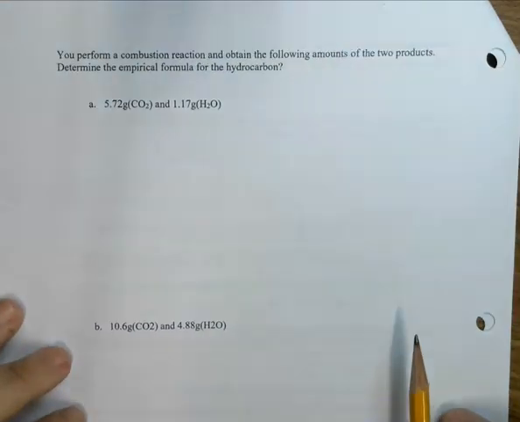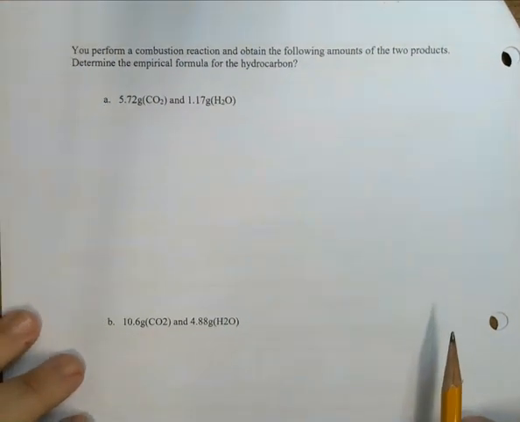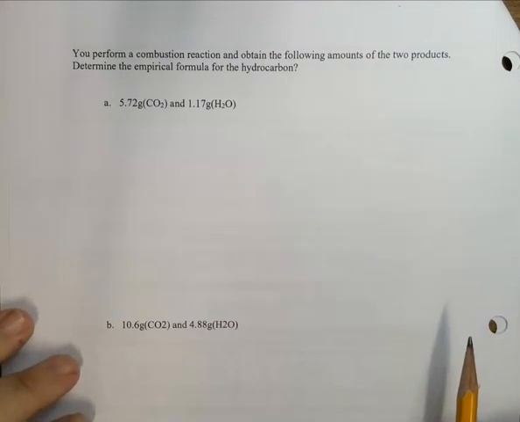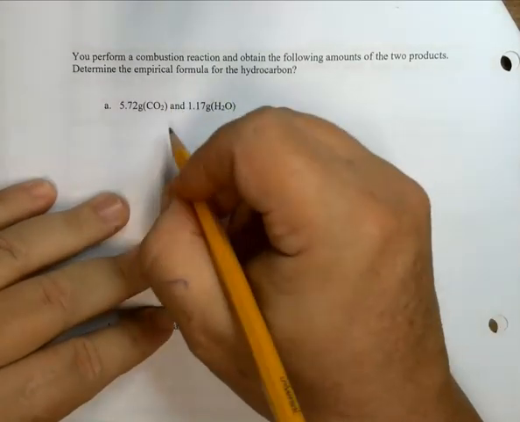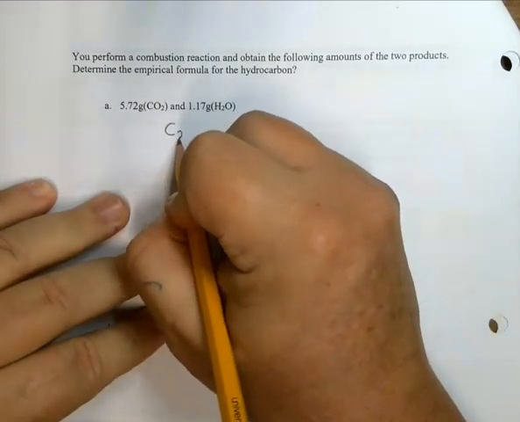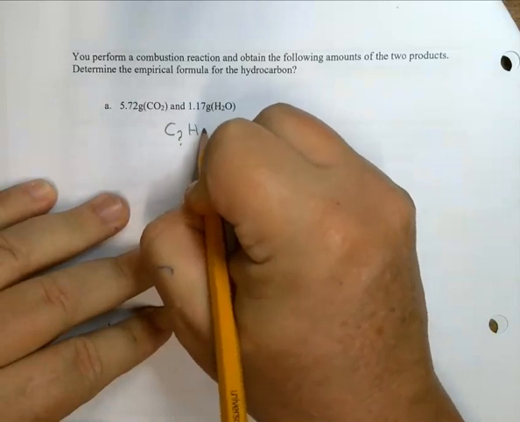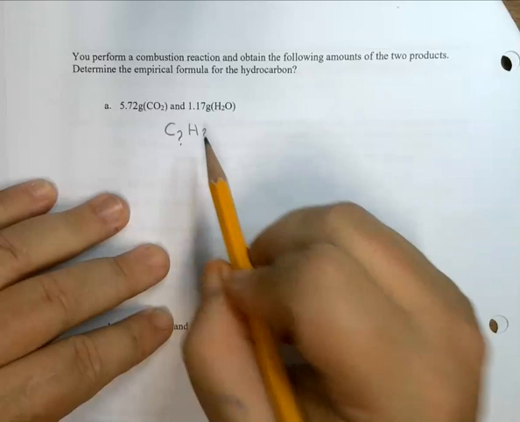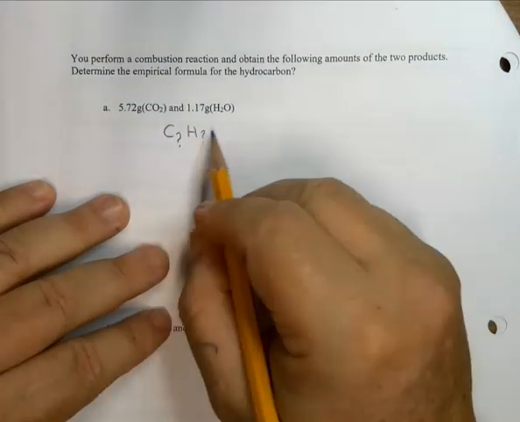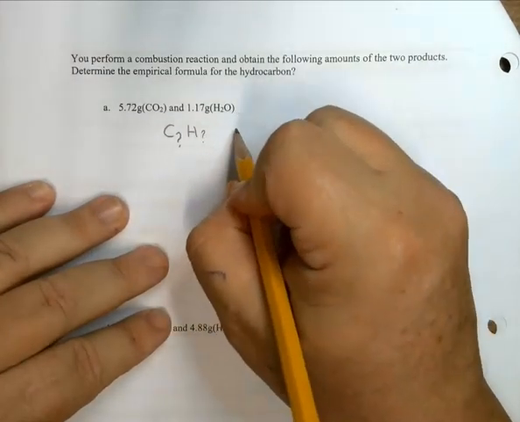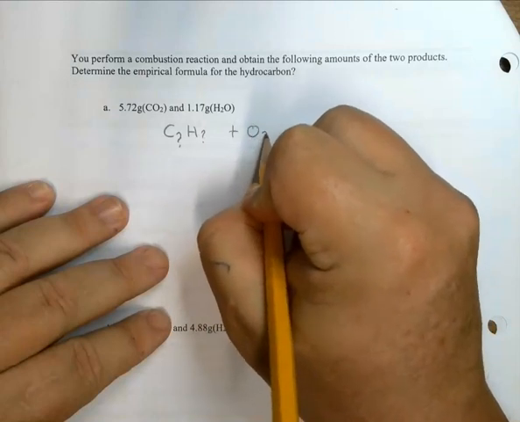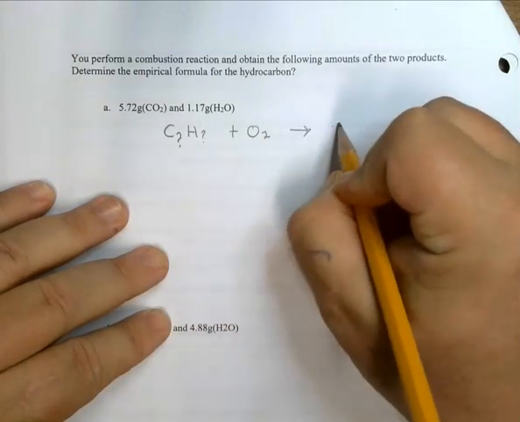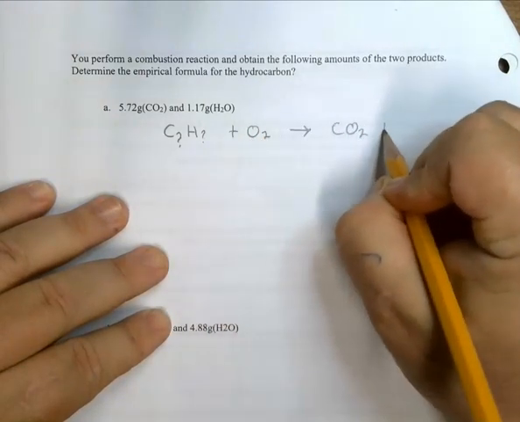All right, so there you go. You're given grams just like you were in the previous one. And I'm going to go ahead and write the reaction over here again. It's C question mark, H question mark, and that's not to imply that the two question marks are the same. We call it CxHy. It could be two totally different numbers with different variables. Okay, plus O2, and that's going to give you carbon dioxide and water.